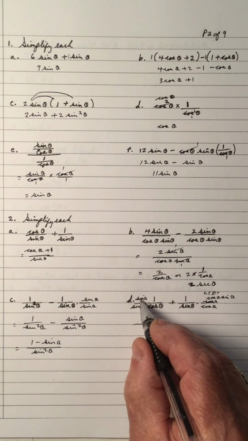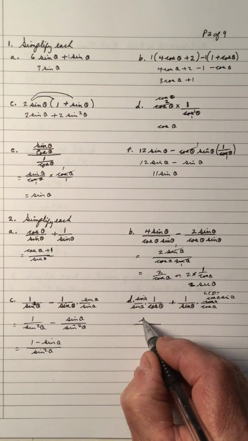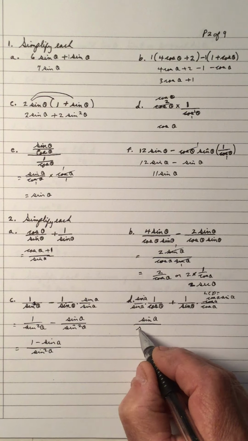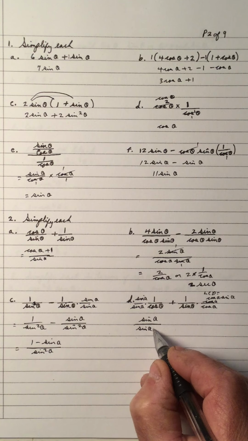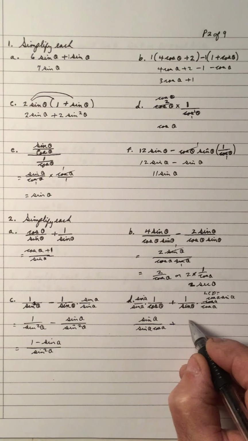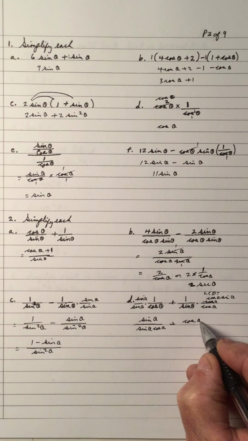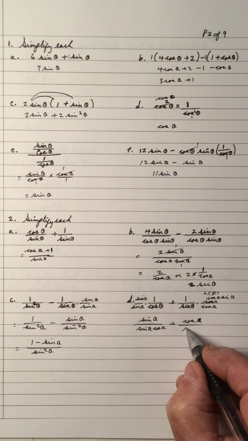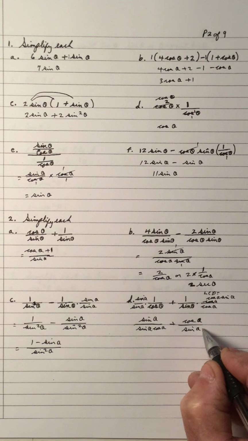And sine theta times 1 is sine theta. Sine times cos stays like that. You can't multiply them, combine them. 1 times cos is cos theta. Sine times cos stays like that.